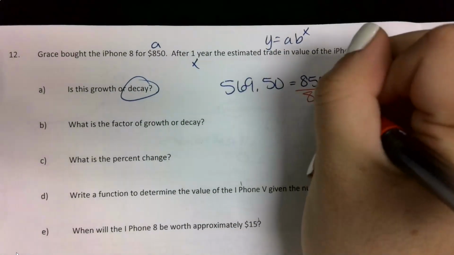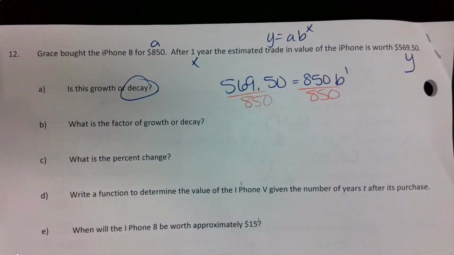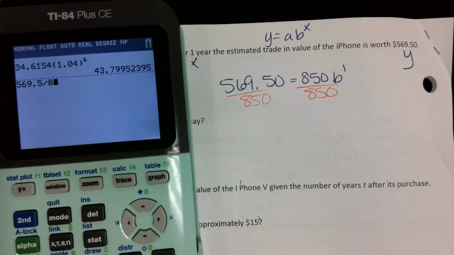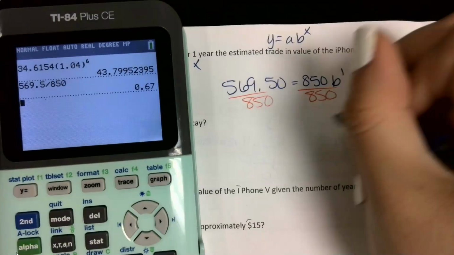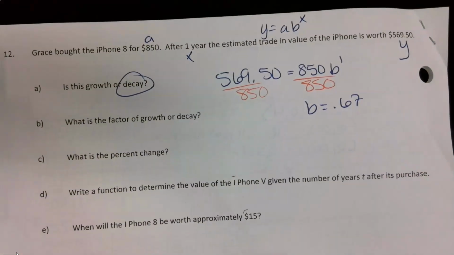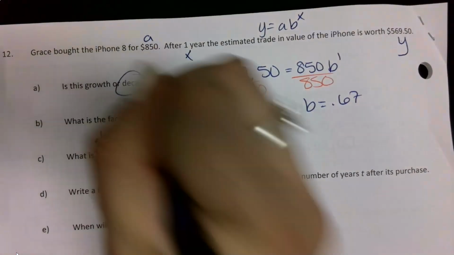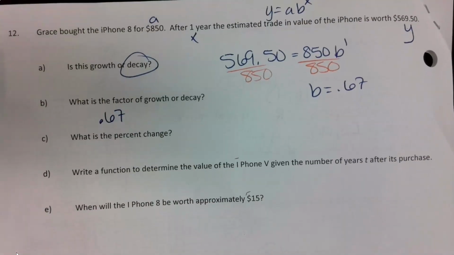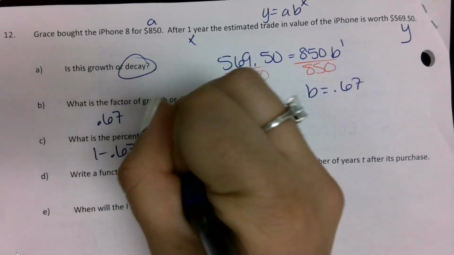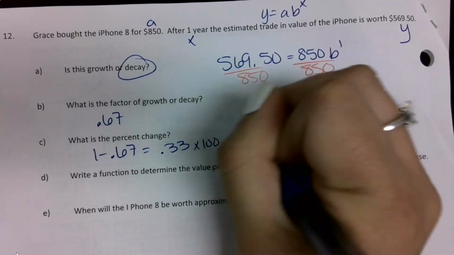So I'm going to divide both sides by 850. That gets me 0.67. This is asking for the growth or decay factor. So 0.67 when it's asking for the factor. When it's asking for the percent change, this is where I subtract from 1. So this gives me 0.33 times 100 is 33%.